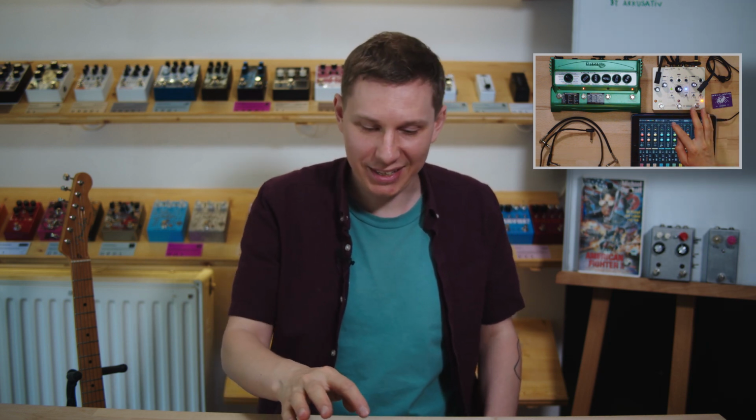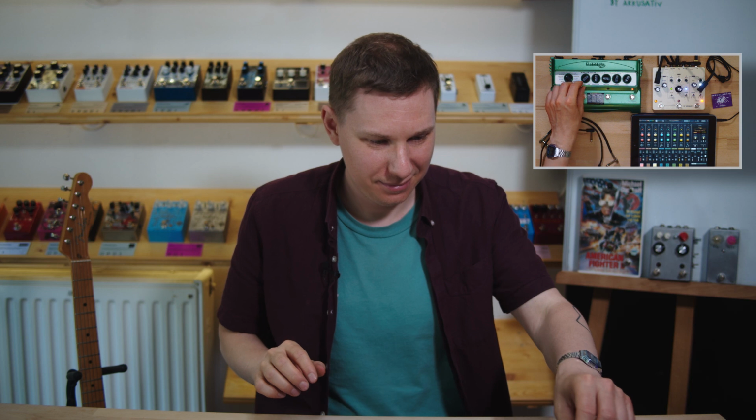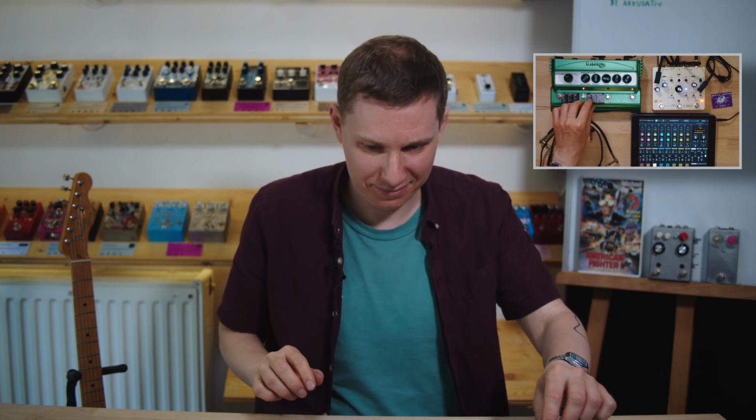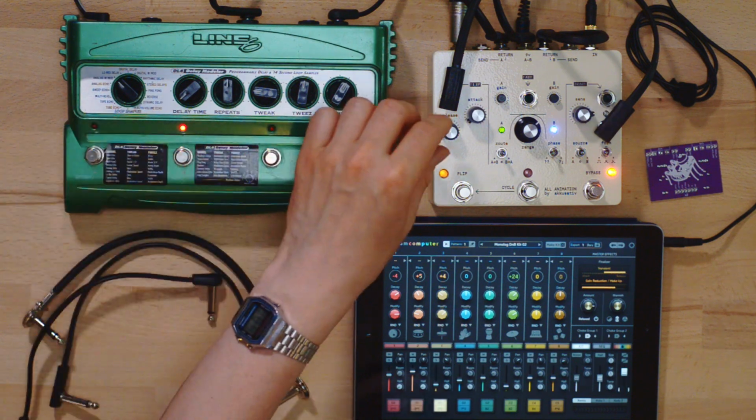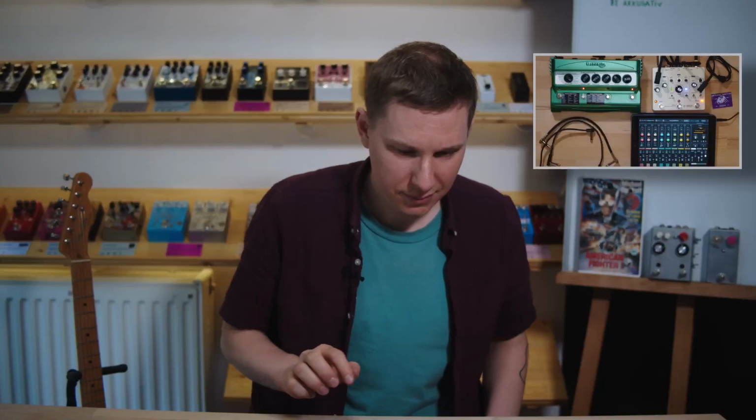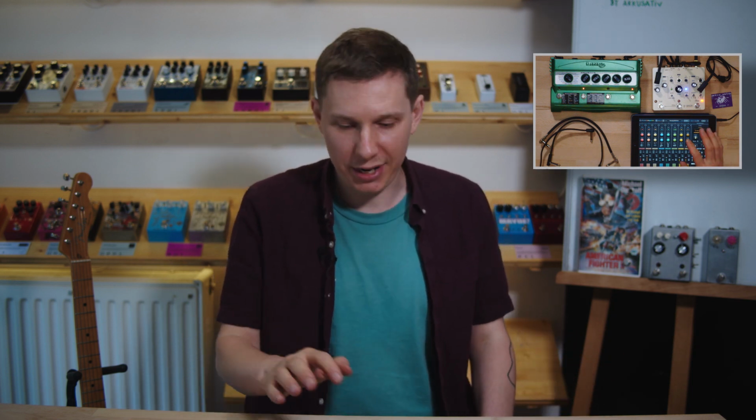Now that's fun, it's almost singing. Now this is especially fun with the dynamic delay. Something makes it resonate in just the right way.